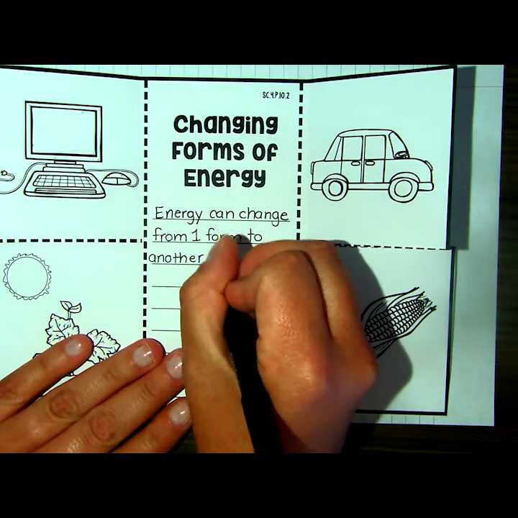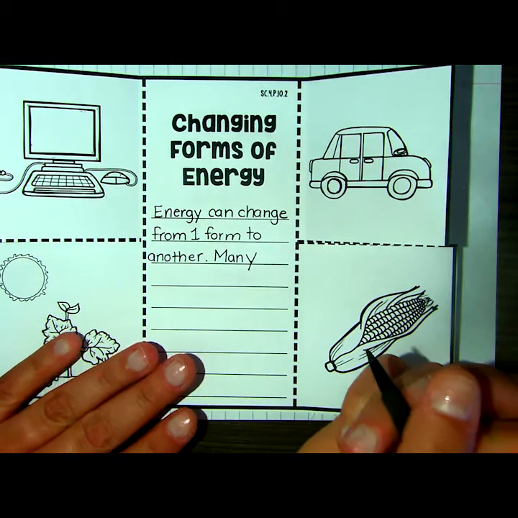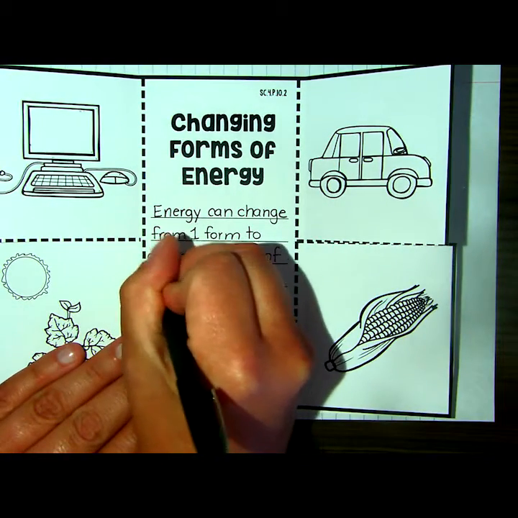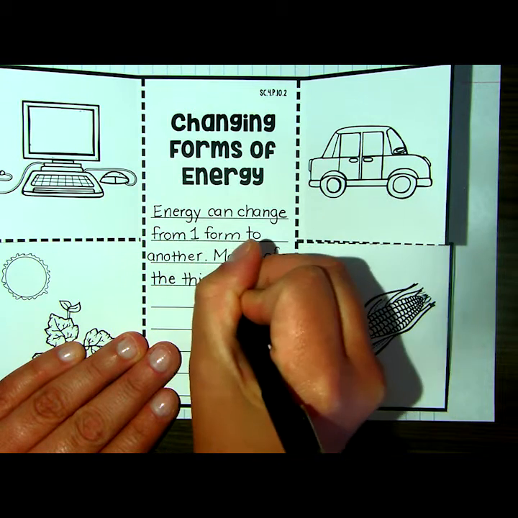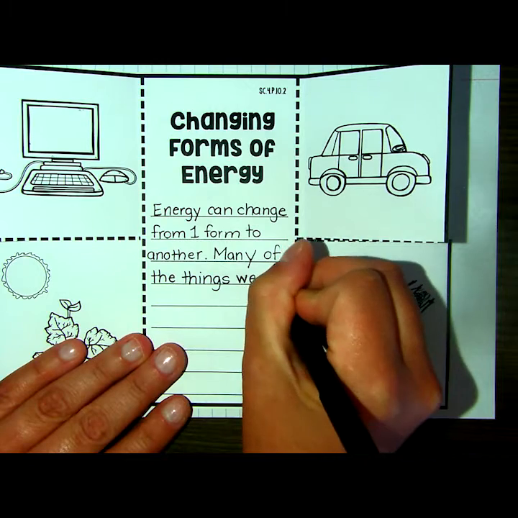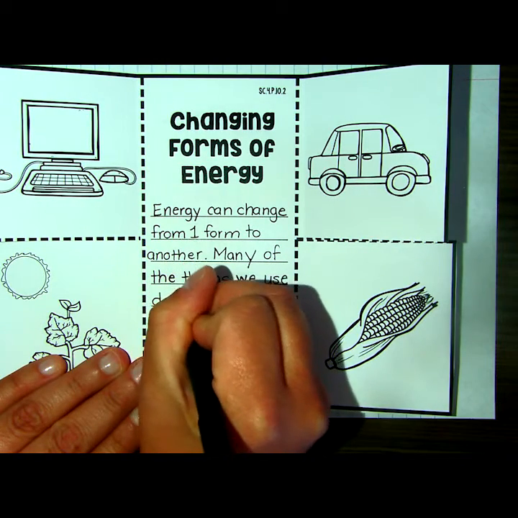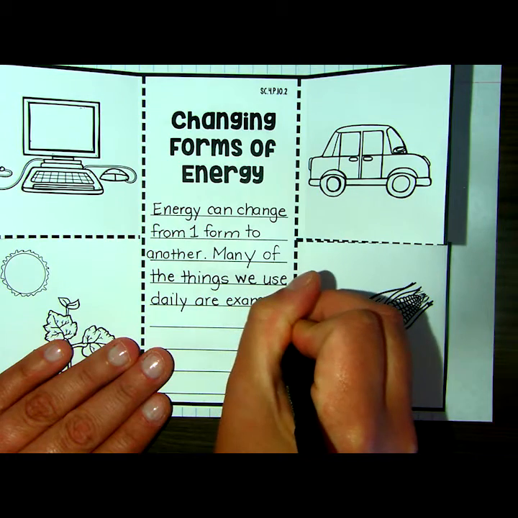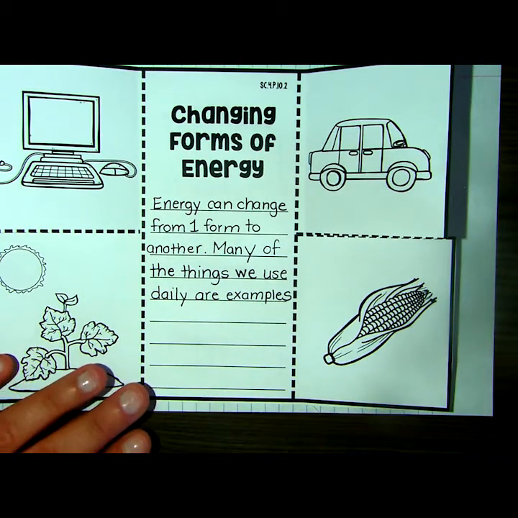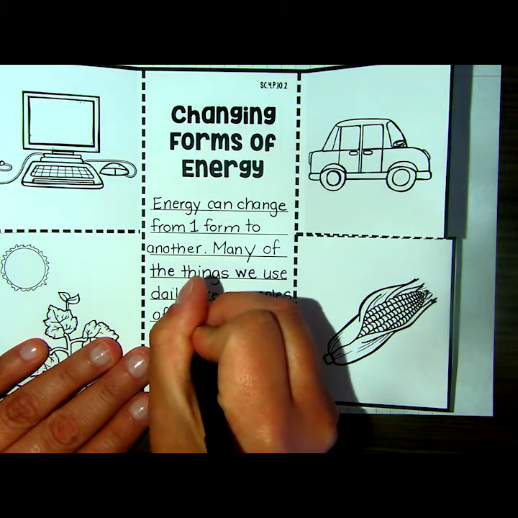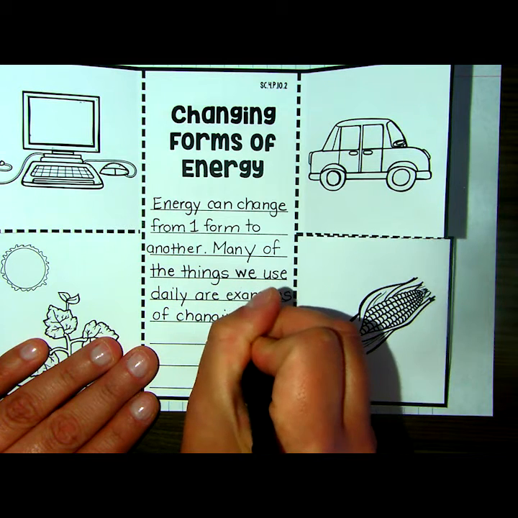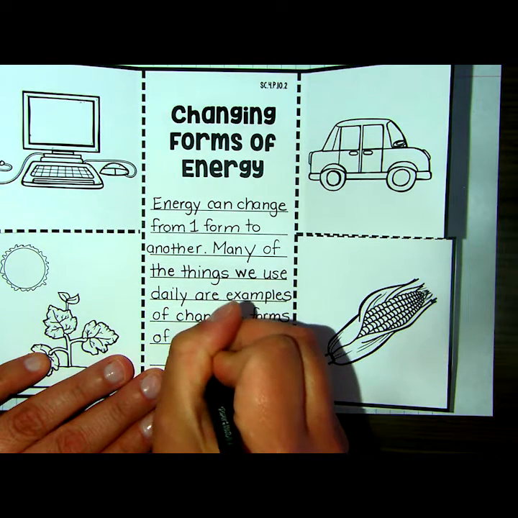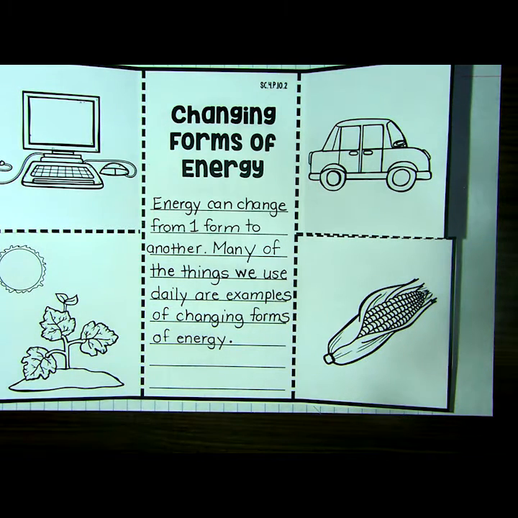Something else that we want to know is that many of the things that we use every day are examples of changing forms of energy. So many of the things we use daily, meaning every day, are examples of changing forms of energy. Okay, I'll give you guys a chance to get caught up.